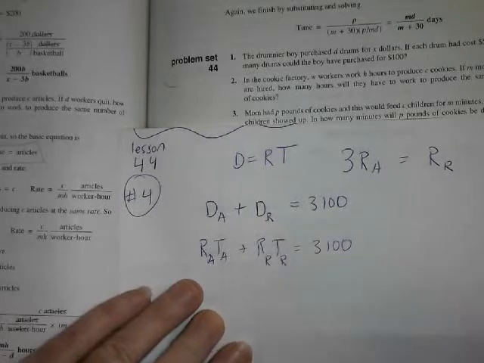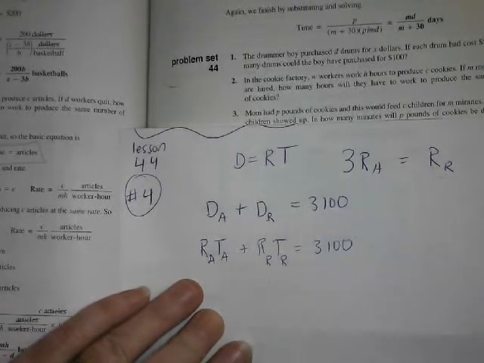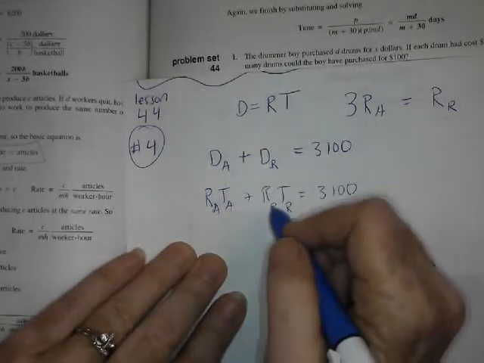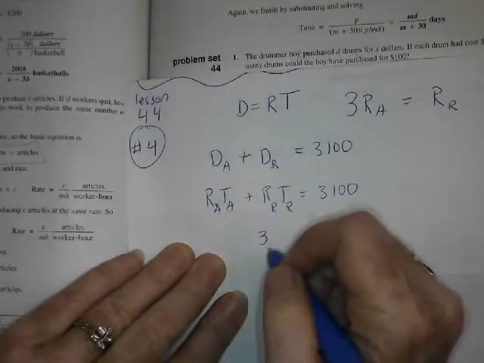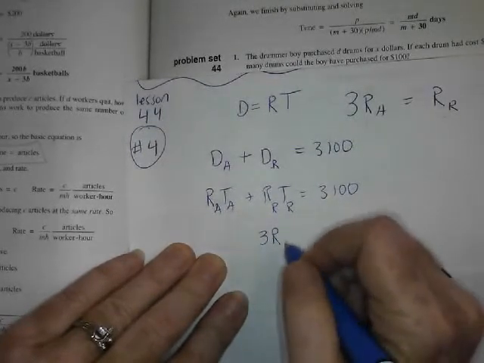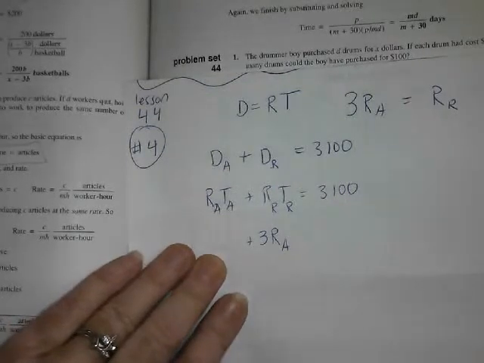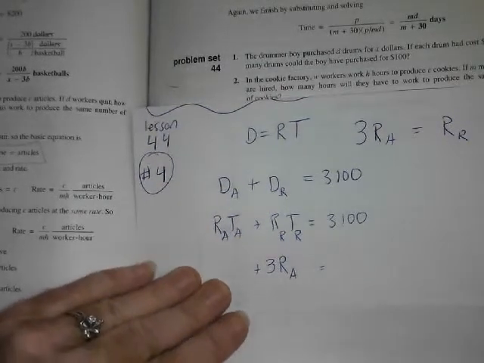So I'm going to say his rate of running is 3 times the rate of ambling. So then I can trade this one out for 3 times the rate of ambling, can't I? Is this time the same? No, probably not. What other information do I have?